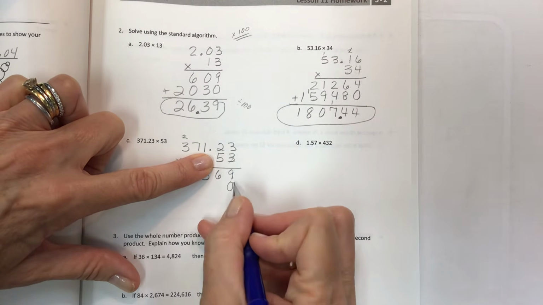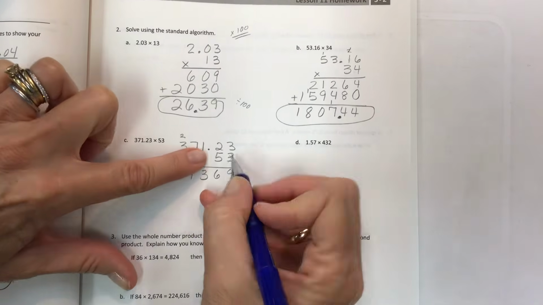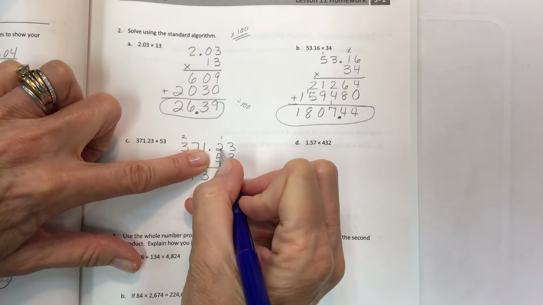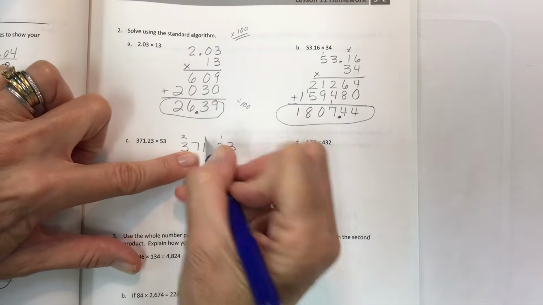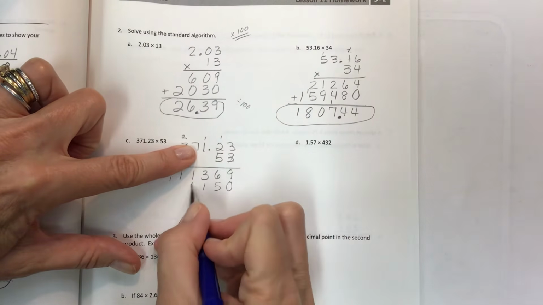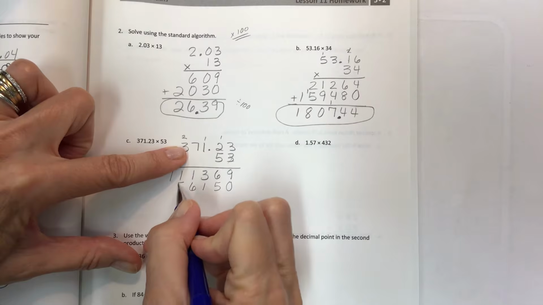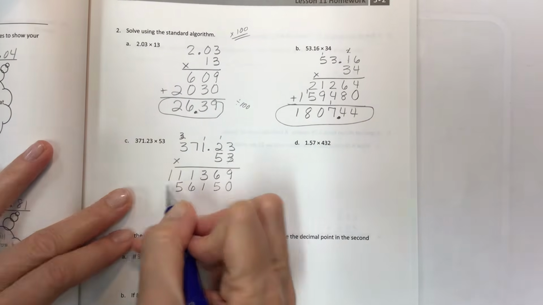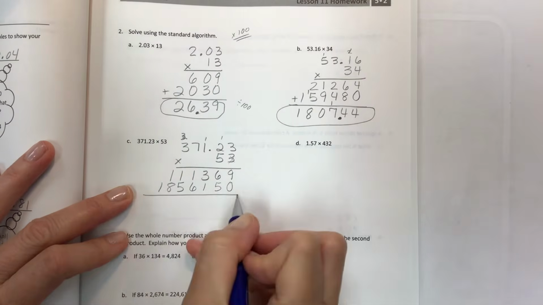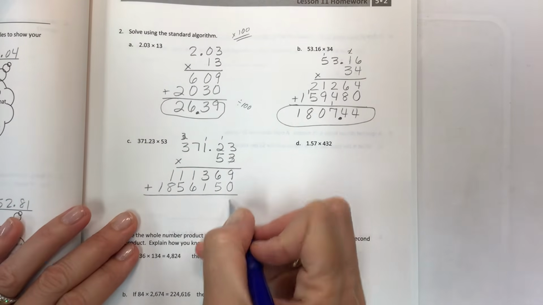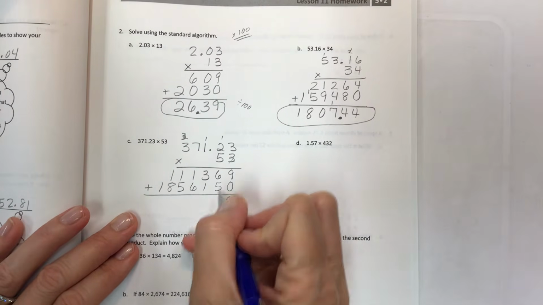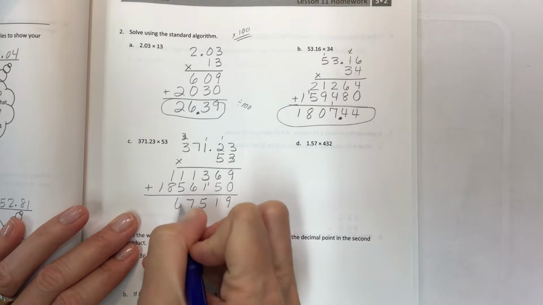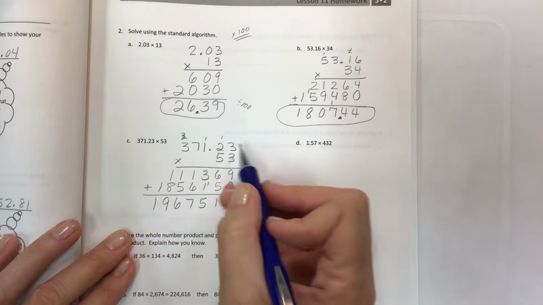Done with the 3, hold the 0, get to the next tens place, start multiplying. 5 times 3, 15, carry the 1. 5 times 2 is 10, plus 1 is 11. 5 times 1 is 5, plus 1 is 6. 5 times 7 is 35, carry the 3. 5 times 3 is 15, 16, 17, 18. Add your partial products together. 9, 6 and 5 is 11, 3, 4, 5, 6 and 1 is 7, 6, 9, 1.